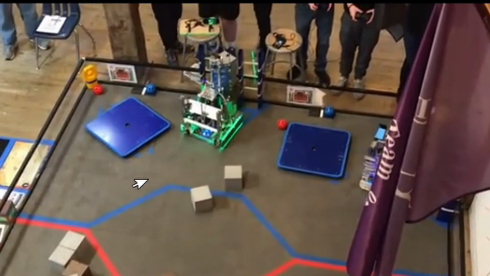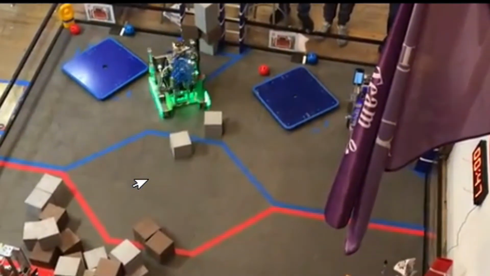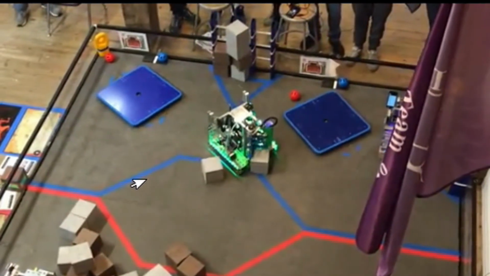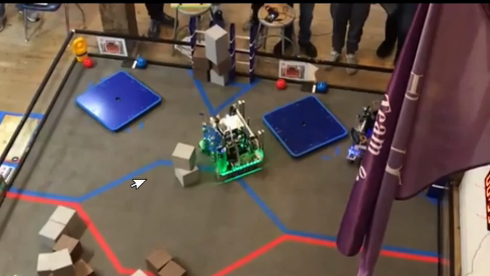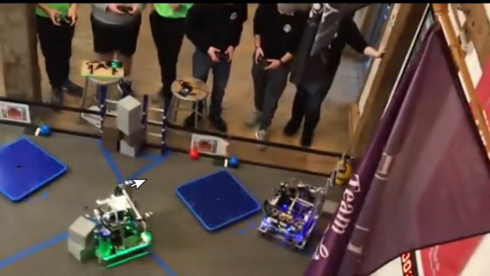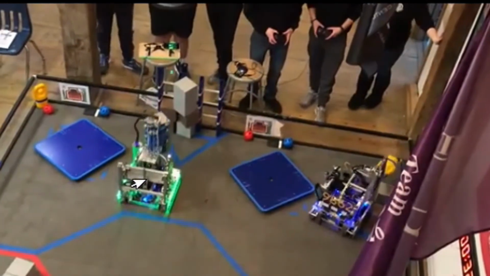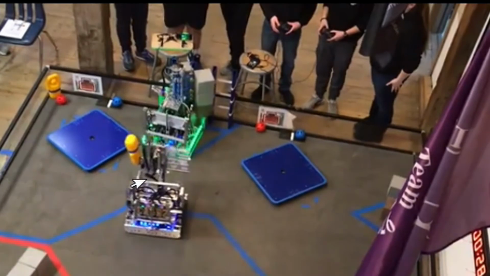So this design was different from all the other designs because it had a diagonal shape to it, so it sucked in the cubes diagonally instead of just straight on. And the common meta that year was actually bots that took in the cubes and then brought them through the system. Ours didn't do that, it just picked them up, we stacked them, and then we turned around and brought them over. It wasn't the most efficient design, but it allowed us to win the Innovate Award at our state tournament.